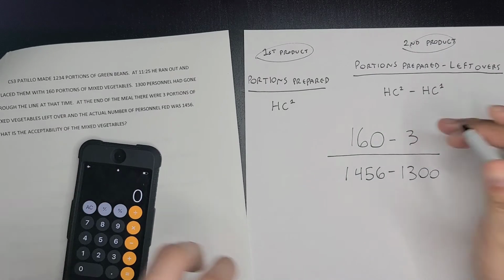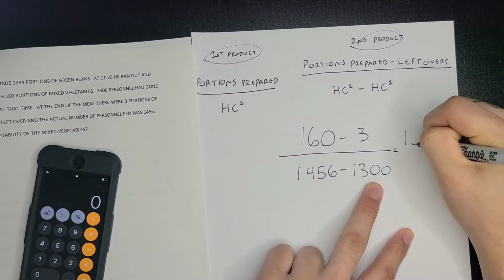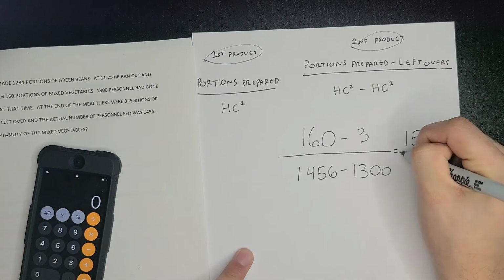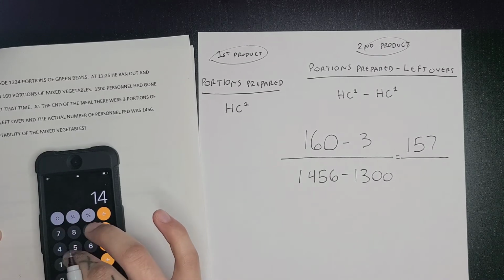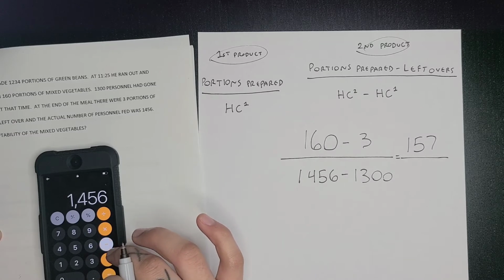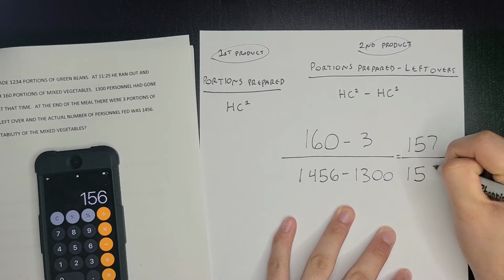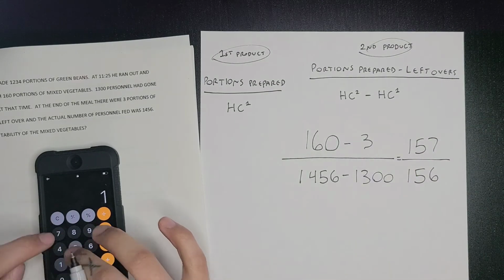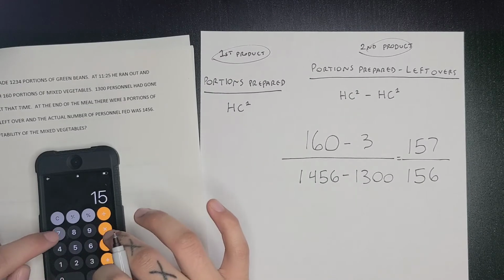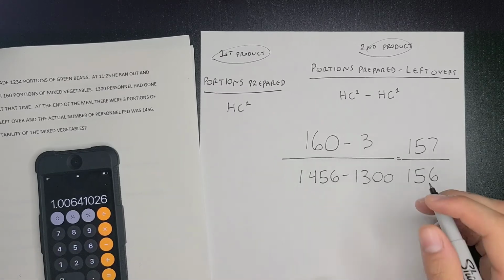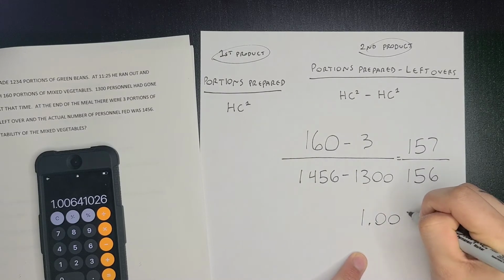So you gotta subtract these two first at the top. So that's gonna be 157, and then divided by these two subtracted. So 1,456 minus 1,300, which equals 156. So you divide those two, so 157 divided by 156. So that equals 1.006.